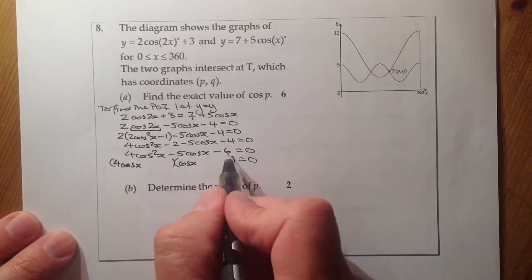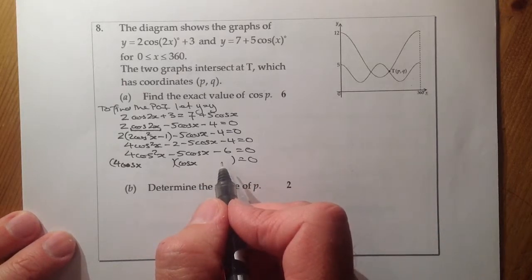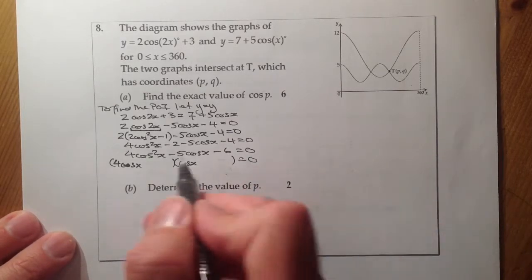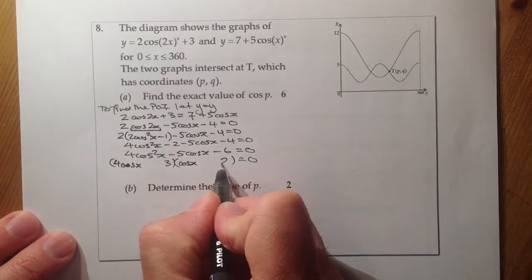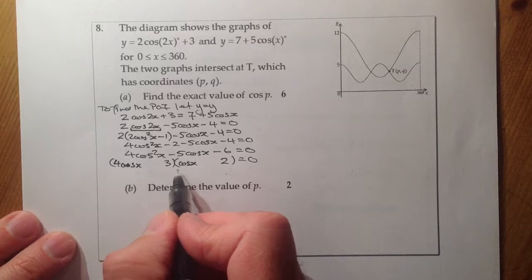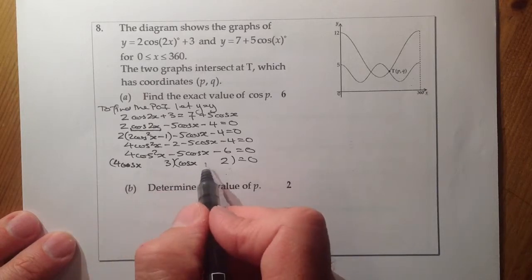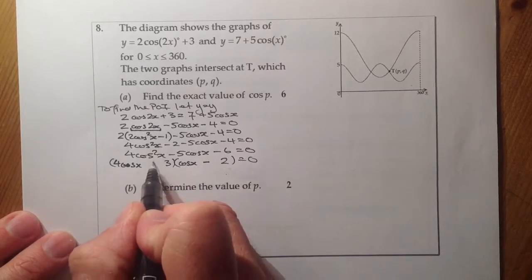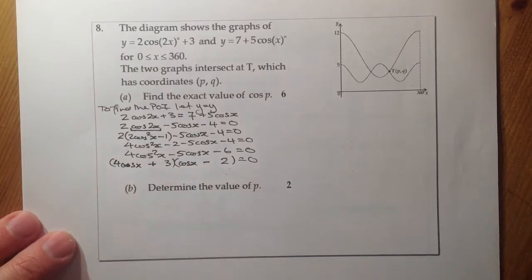For 6, I've got some options: 6 and 1, or 3 and 2. I'm going to go with 3 and 2 in this order, and that will make 8 and that will make 3. If that makes 8, that's going to be the negative, and that 3 is going to be the positive. So that's the way I'm going to factorise it.